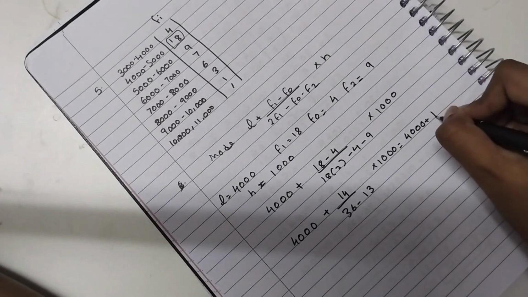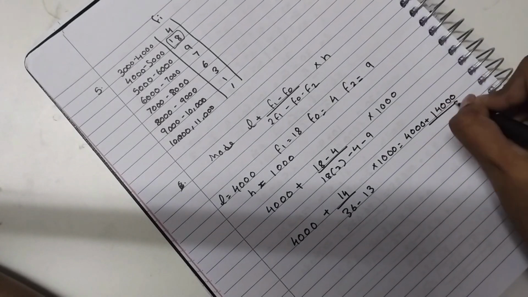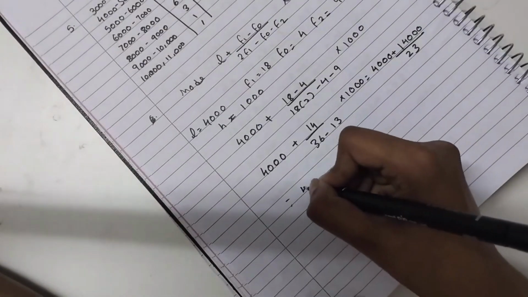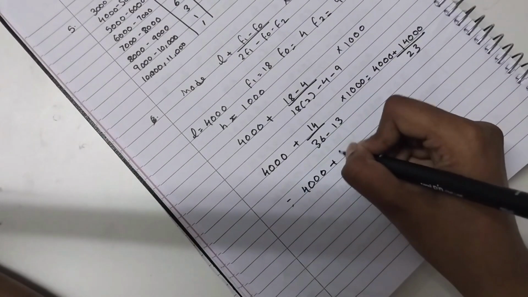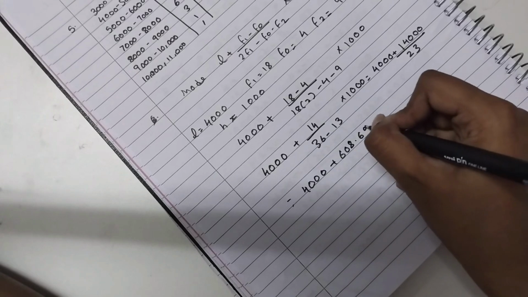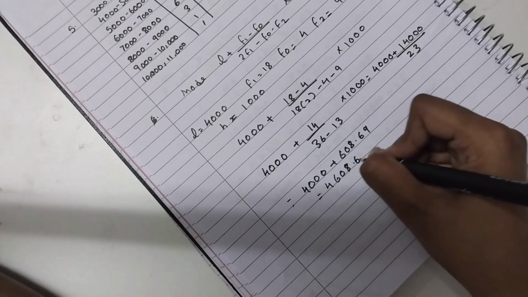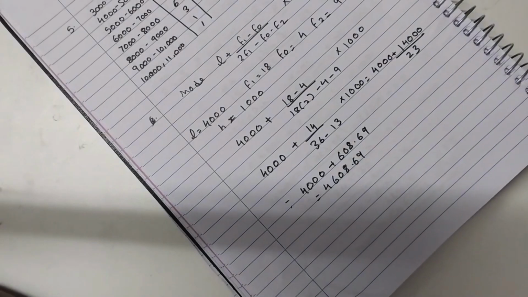Which is equal to 4,000 plus 14,000 divided by 23. So we will get 4,000 plus 608.69, which is equal to 4,608.69, which is equal to the mode.